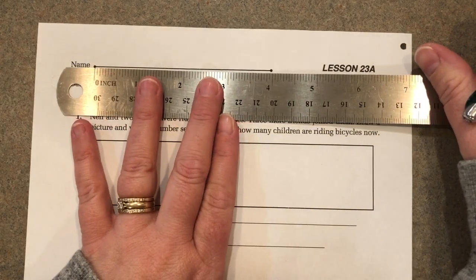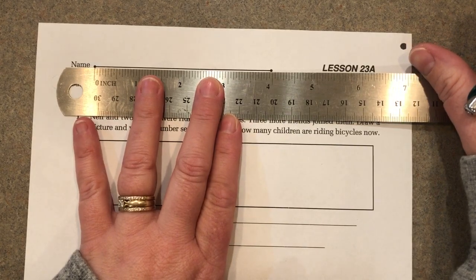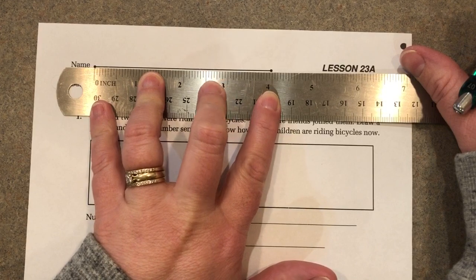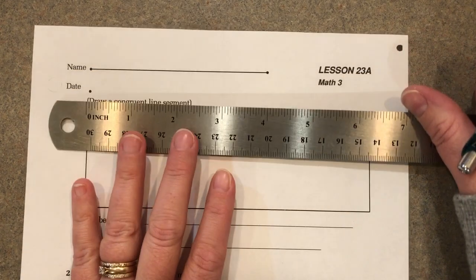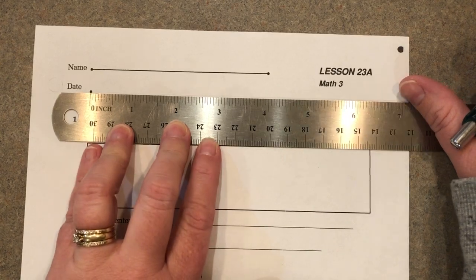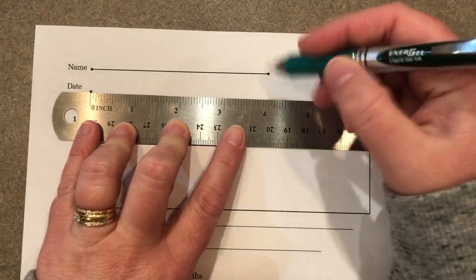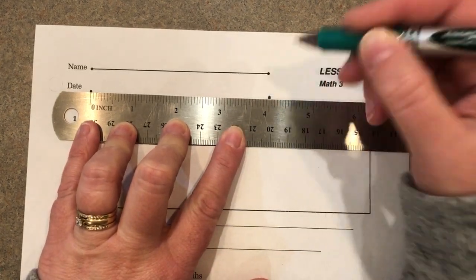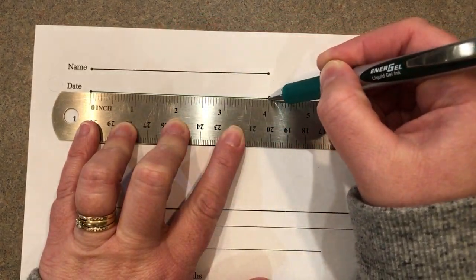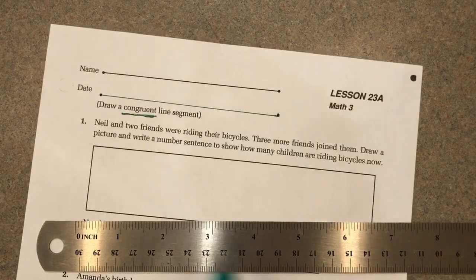So if I'm using my inches side, it looks like exactly 4 inches. So we're going to go down here, put the measuring mark on the dot, and hold it down with one hand and write with the other hand, 4 inches.